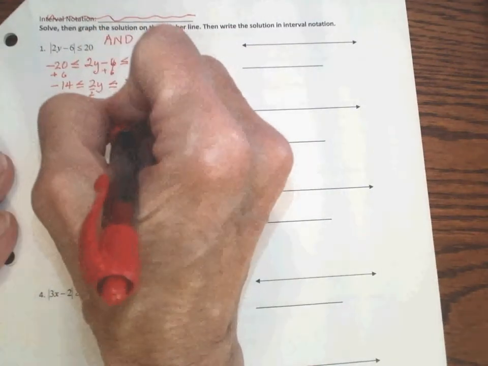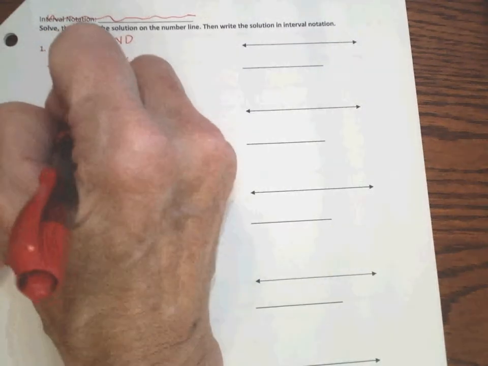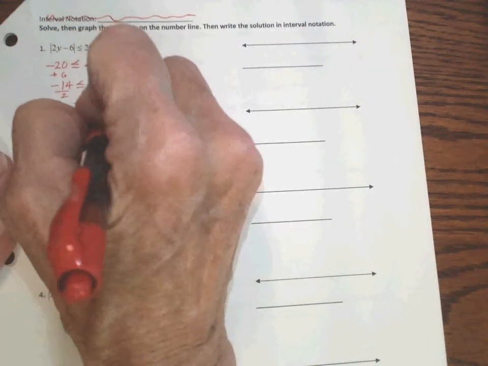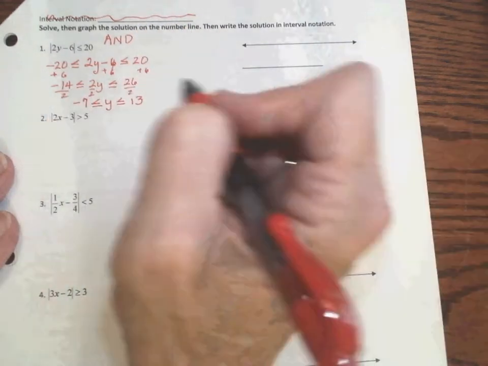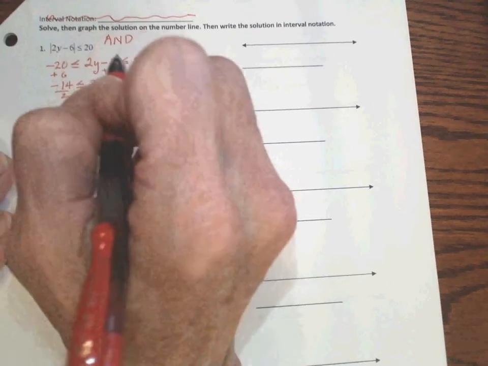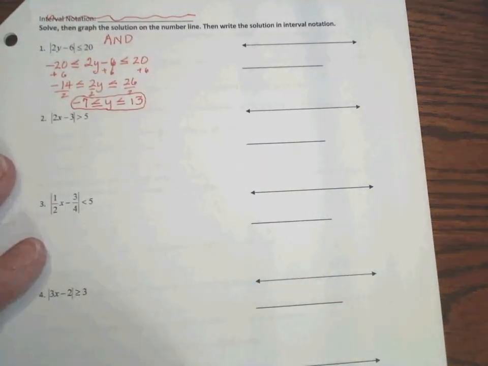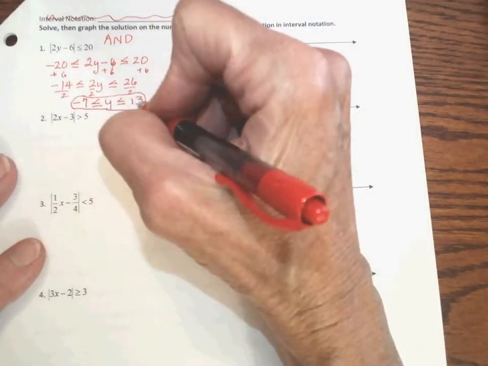Now I get y by itself, so I'm going to divide each part by 2. And that leaves me with negative 7 less than or equal to y less than or equal to 13. Okay, so this is my answer in regular notation. Okay, they call this set notation. Alright, now I'm going to put it on the graph.